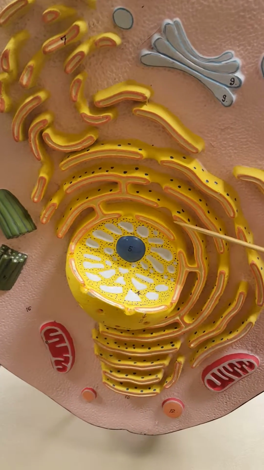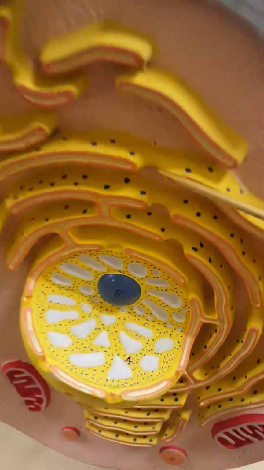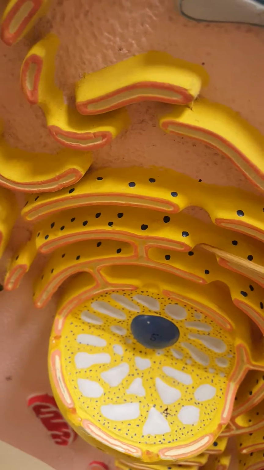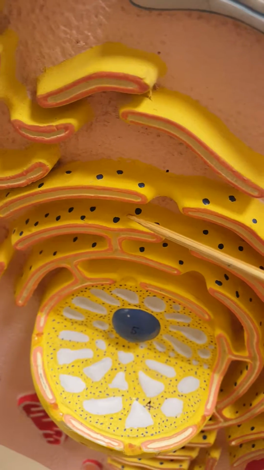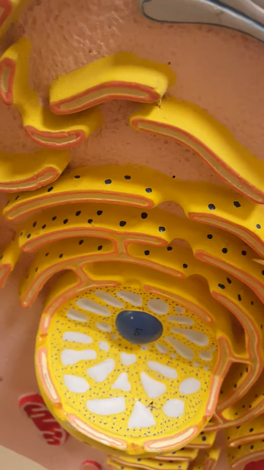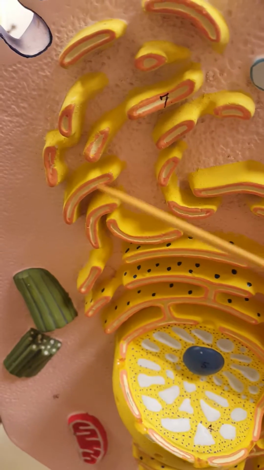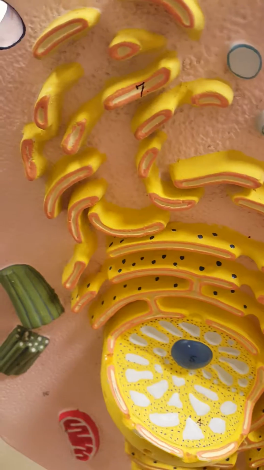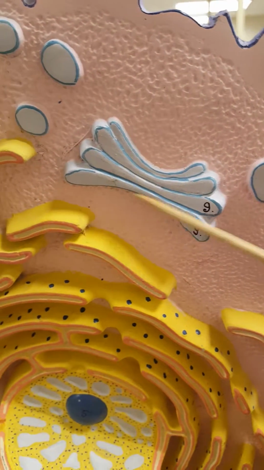Attached to the nucleus is the rough endoplasmic reticulum. It's referred to as rough endoplasmic reticulum because of the ribosomes that are attached to it. Remember, ribosomes are the site of protein synthesis. The ribosomes are represented by these little blue dots painted on this flattened sac of membranes. That's what makes this rough endoplasmic reticulum. Here we have, in the same color as the rough endoplasmic reticulum, smooth endoplasmic reticulum. And over here we have the Golgi apparatus.